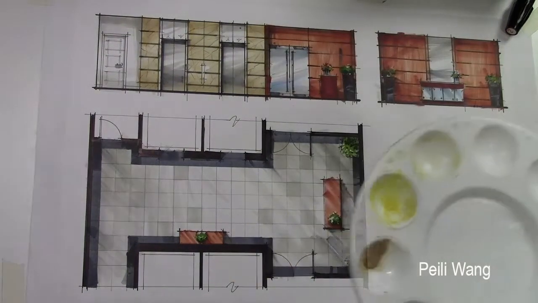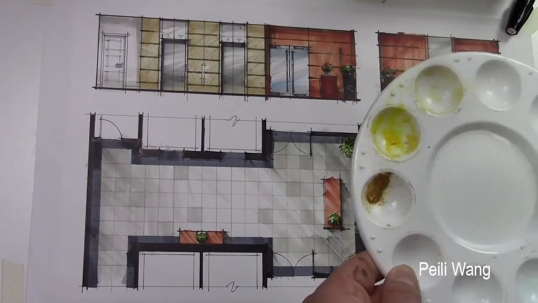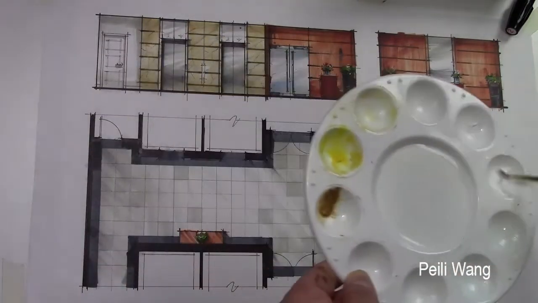Okay, you can use a white correction pen, no problem. White.